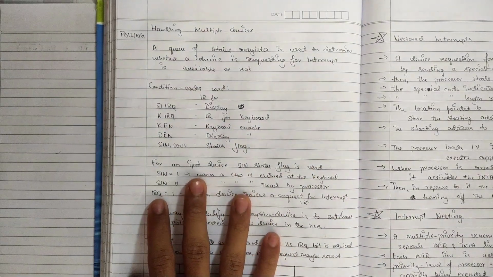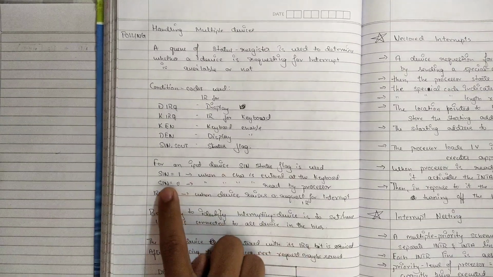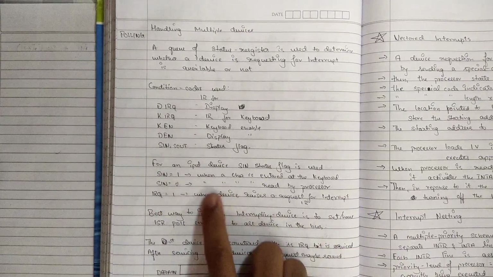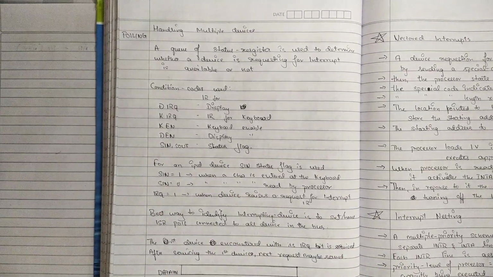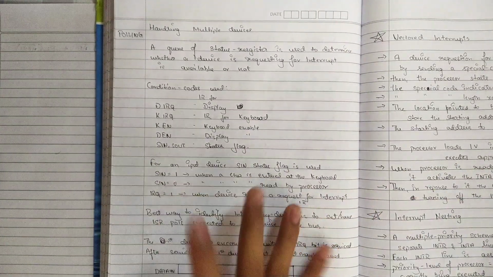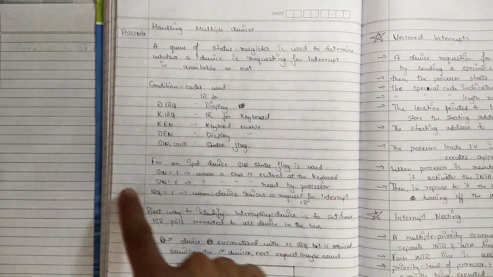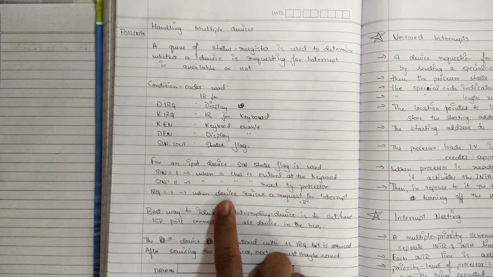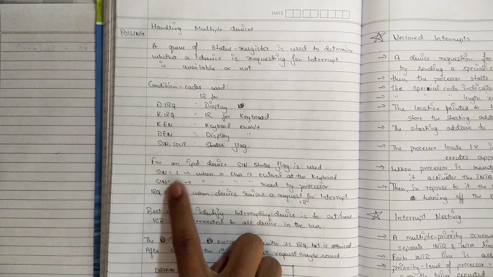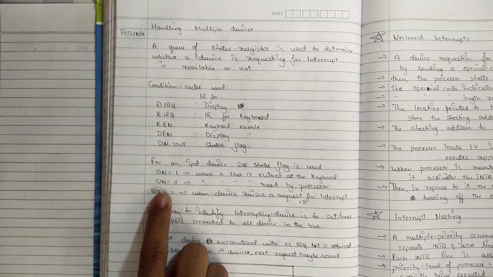For an input device, the SIN status flag is used. If SIN is 1, it means a character has been entered at the keyboard. When you press something on your keyboard, SIN becomes 1. SIN becomes 0 when the character goes to the processor and the processor reads that character. So SIN equals 1 when the character is entered at the keyboard, and if the character is read by the processor, SIN equals 0.